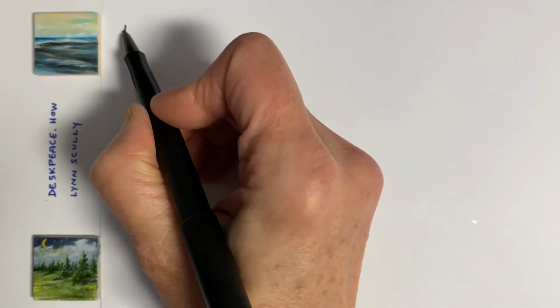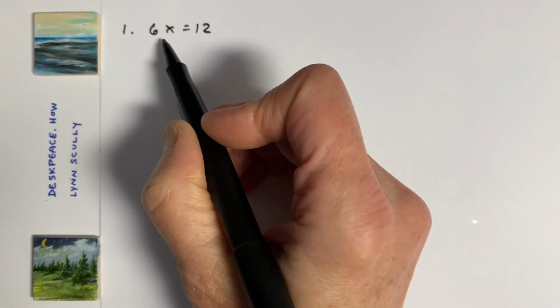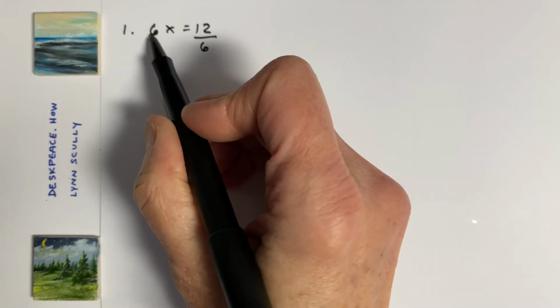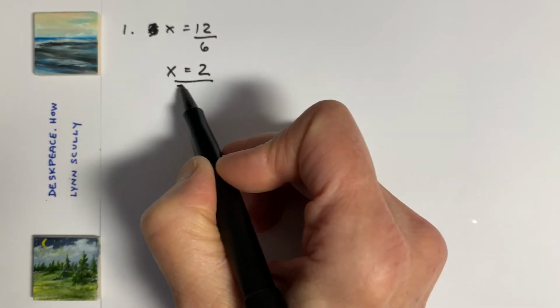Number 1, 6x equals 12. I want to get the x alone. The 6 is attached by multiply. Move it by division to the other side of the equal sign. I'm getting x equals 2.